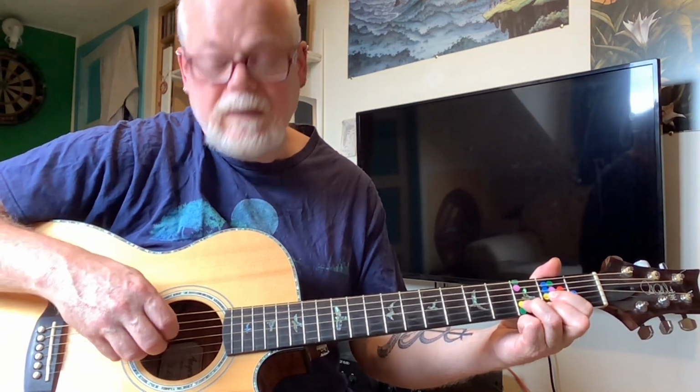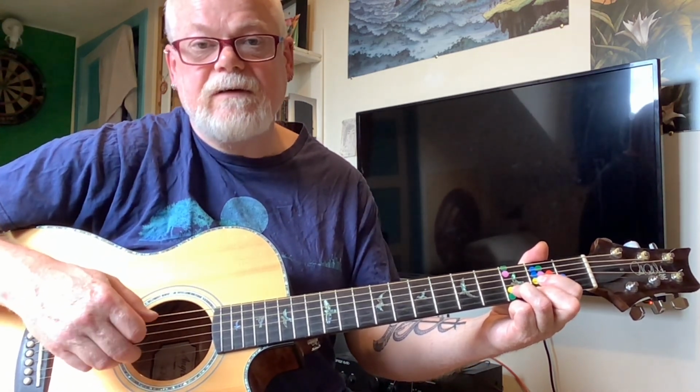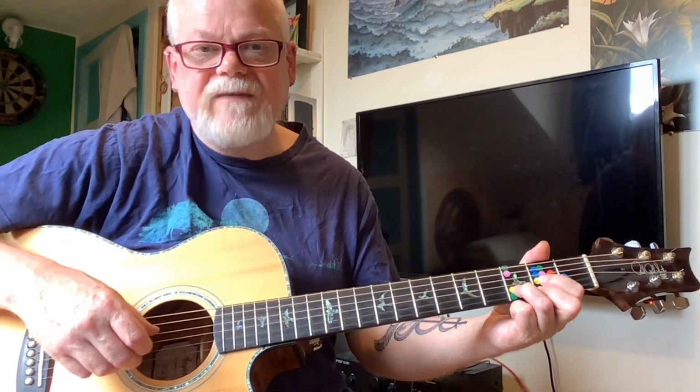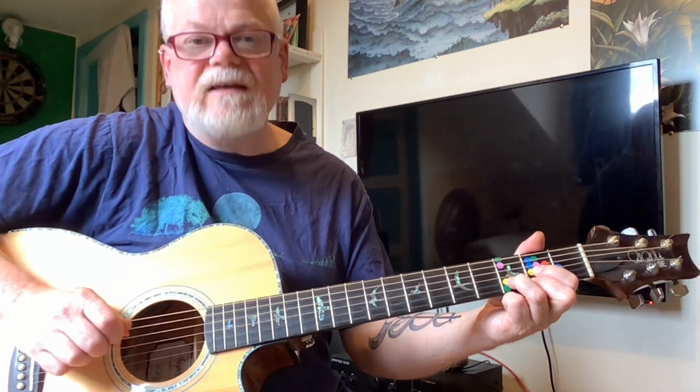So thumb first, then index finger. Thumb, index, first finger, index, thumb, index, first finger, index. I find that's a little bit harder, and also harder to keep at a steady pace. I find the plectrum and index finger just lends itself to that kind of steady, metronomic picking.